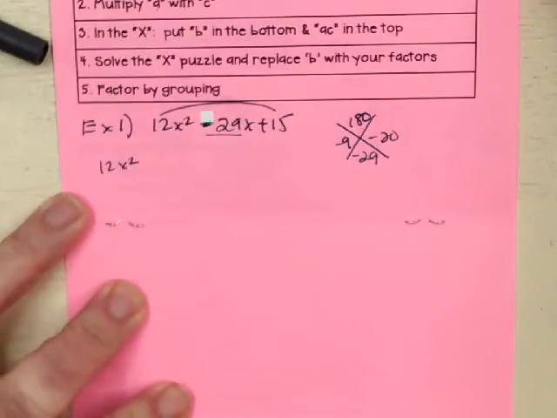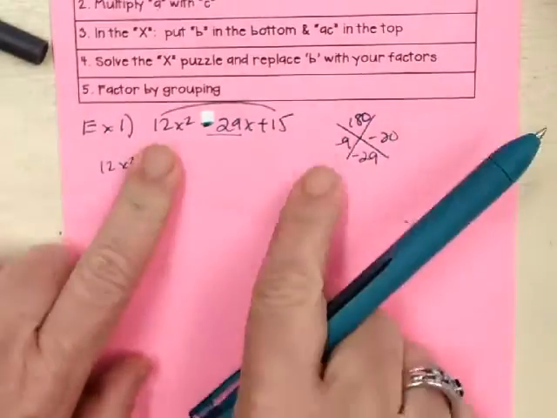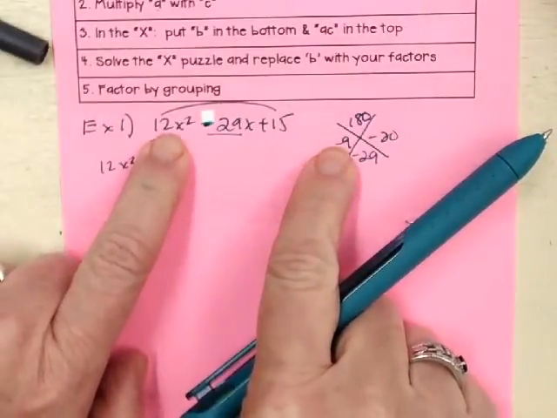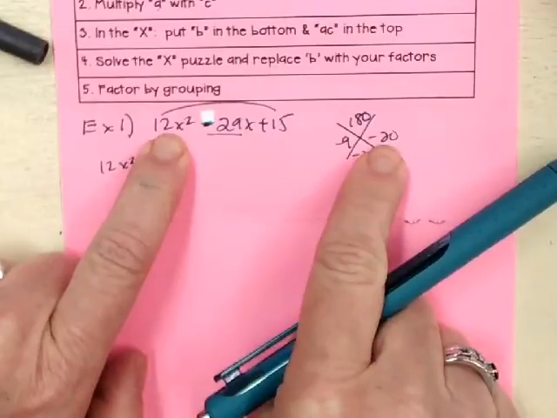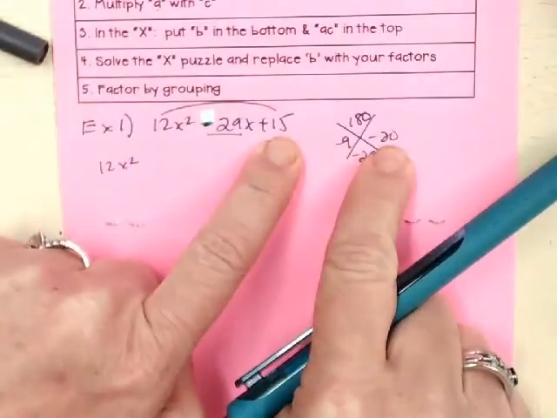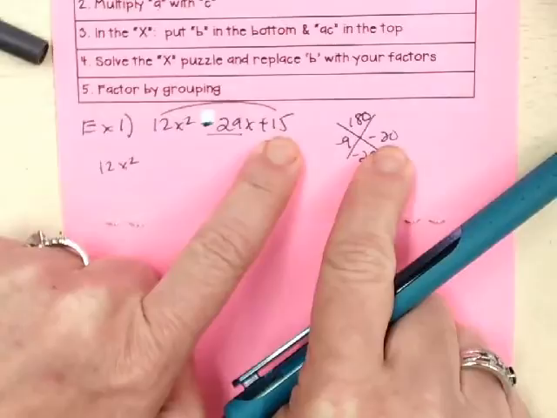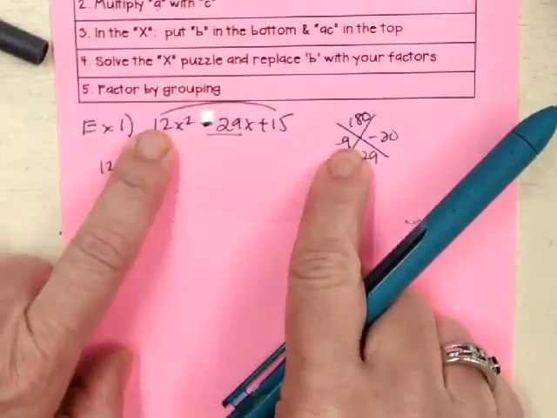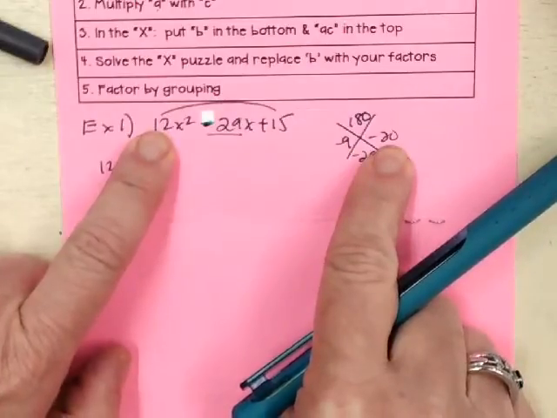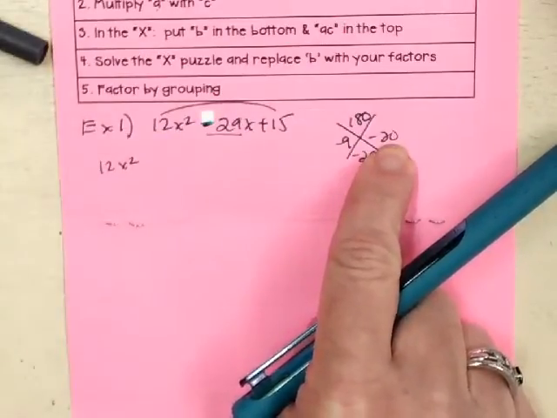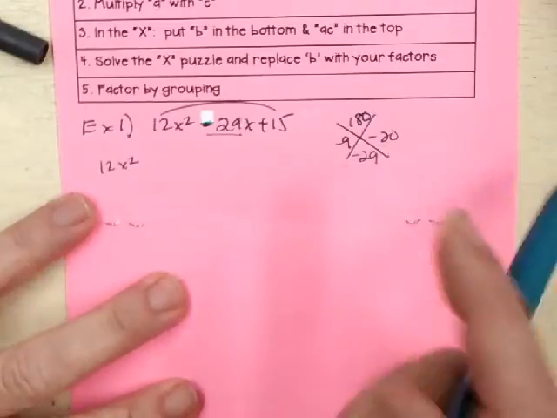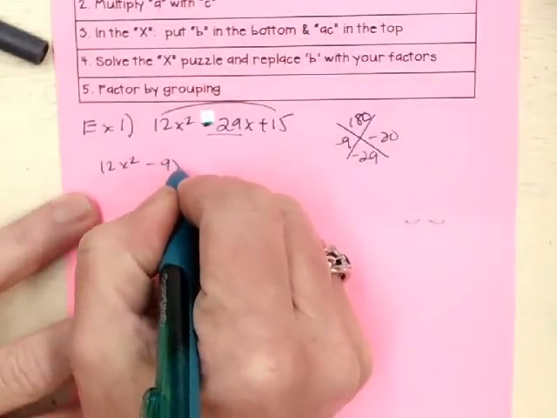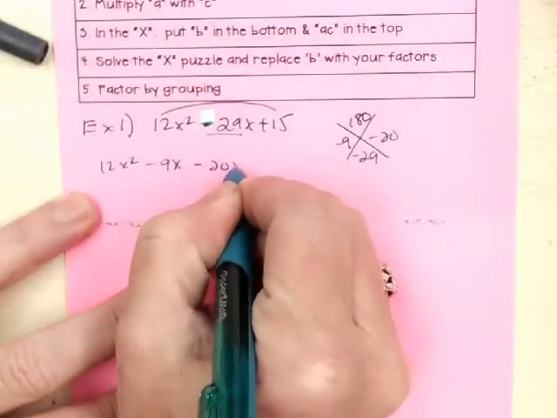Most of the time, it doesn't matter what order you put them in, but you can look at it and kind of tell if these numbers have anything in common, whether it's the 9 and the 12 or the 20 and the 12, they do, or the 9 and the 15 and the 20 and the 15, and they do. These are both divisible by 5, these by 3. These are both divisible by 3, these are both divisible by 4. So either way, I think it's not going to matter with the order, so just pick one and go with it. So I'm going to go negative 9x minus 20x plus 15.